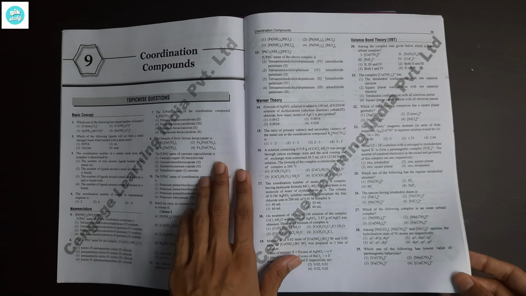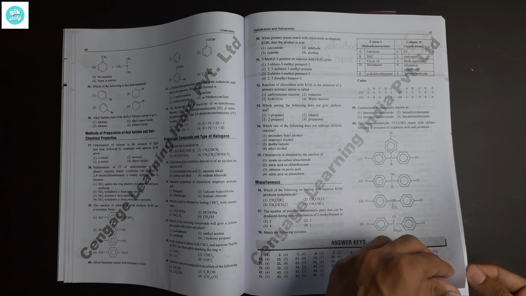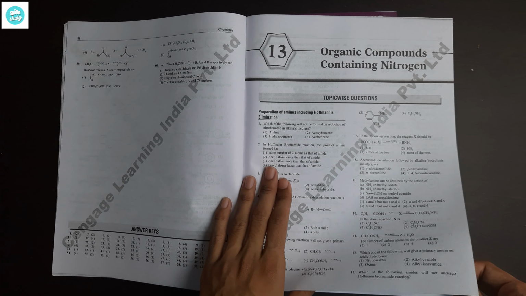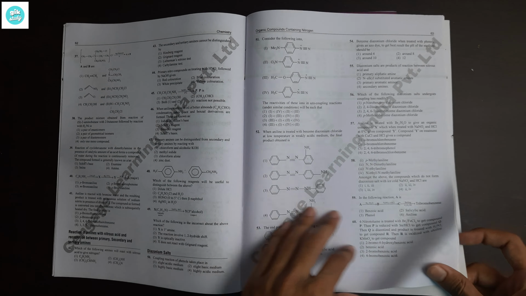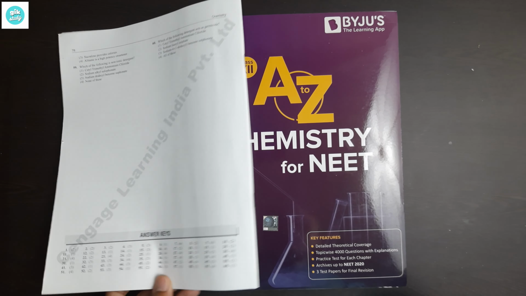Now chapter 10 haloalkanes and haloarenes. Now chapter 11 alcohols, phenols and ethers. Chapter 12 aldehydes, ketones and carboxylic acids. Chapter 13 organic compounds containing nitrogen. Now chapter 14 biomolecules. Chapter 15 polymers. And chapter 16 chemistry in everyday life. And completed. It was DPP.